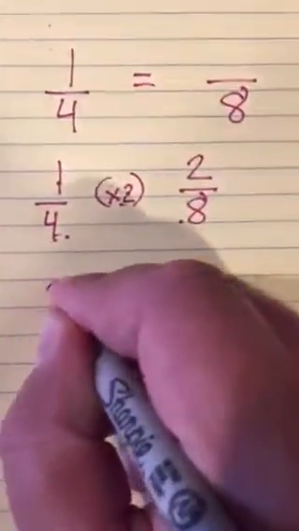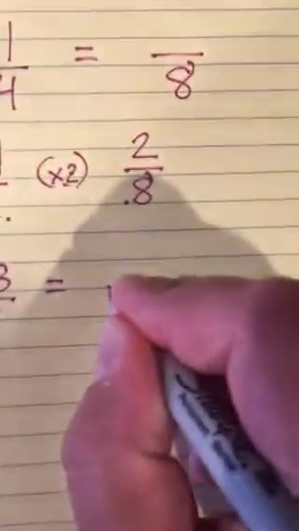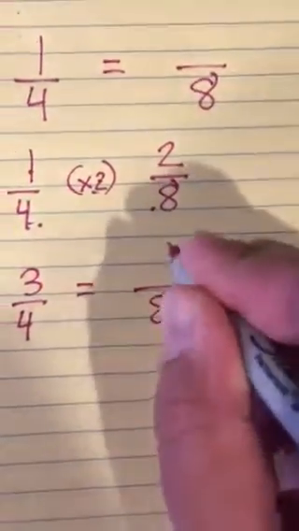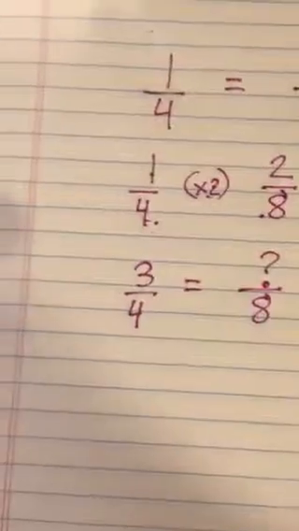Again, there's 8 pieces. I need to figure out what 3/4 is in eighths. 3/4 is how many eighths? Equals blank over 8. How many eighths? We're trying to solve for the numerator. The bottom tells us that there's 8 total pieces. We're trying to figure out how many out of 8 I'm going to give Hadley.